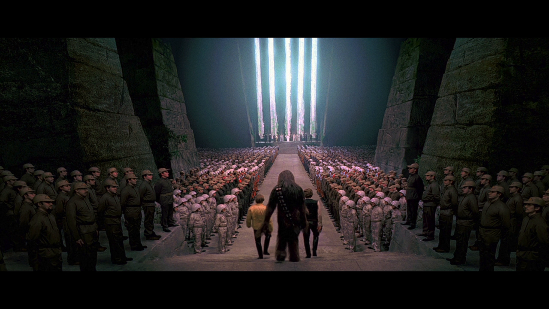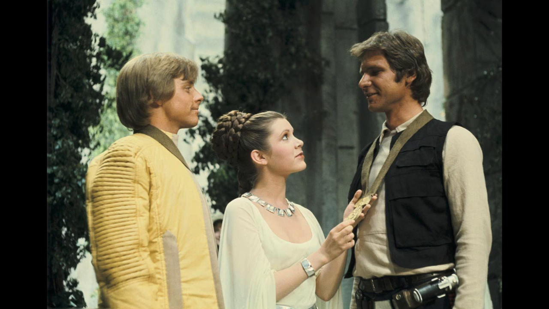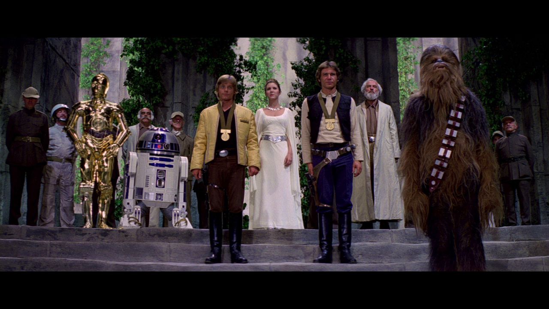The Royal Award Ceremony was a medal ceremony held in the Great Temple of Massassi on Yavin 4 the morning after the Battle of Yavin. The ceremony honored Luke Skywalker, the rebel pilot who fired the shot that destroyed the Death Star during the battle, as well as Han Solo and Chewbacca, who helped Skywalker during the battle. The ceremony played celebratory music, and at the cue of trumpets, Skywalker and Solo were presented with medals of bravery by Princess Leia Organa.